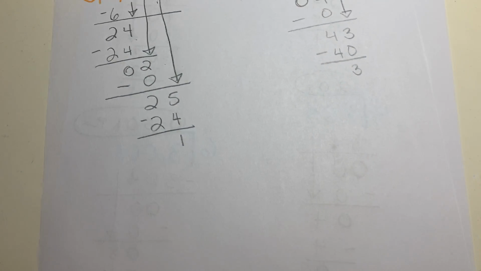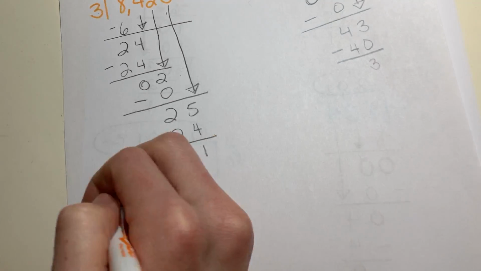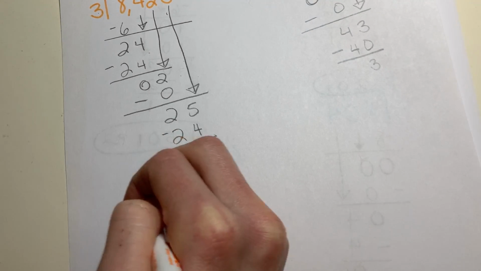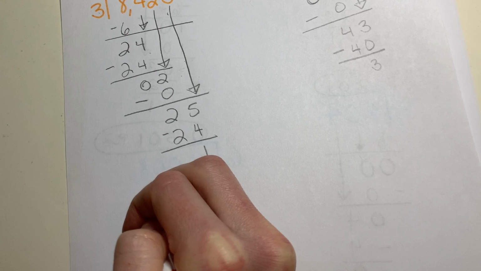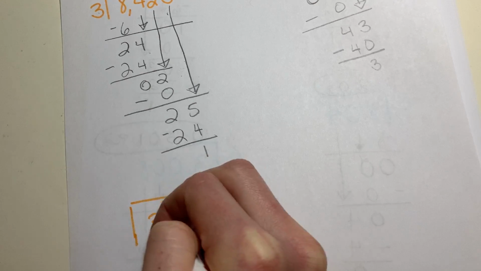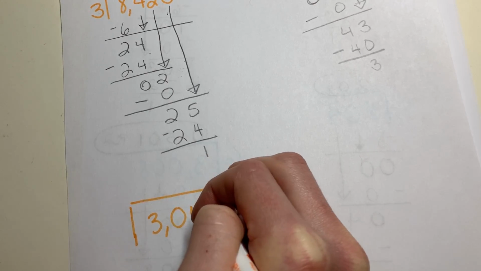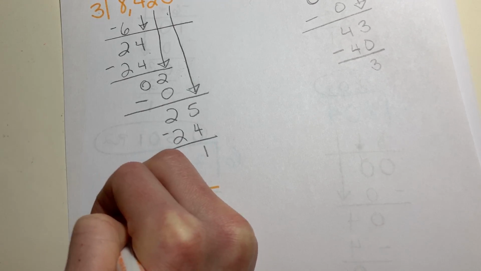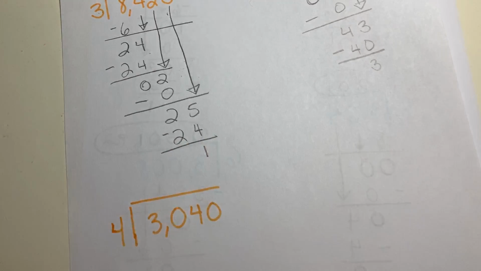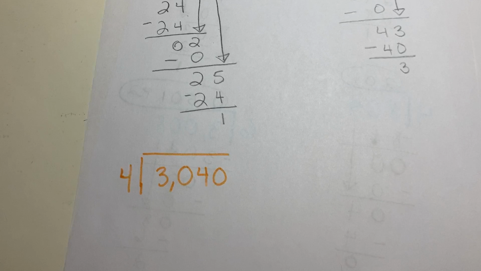All right, let's give another one a go. 3,040 divided by 4. Go ahead and try that one on your own.